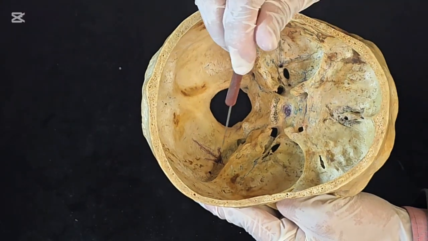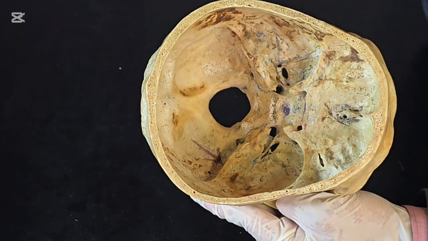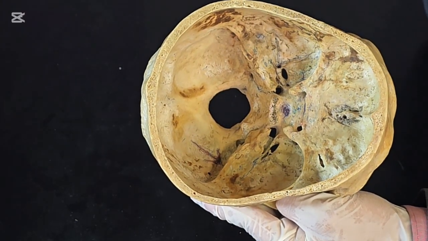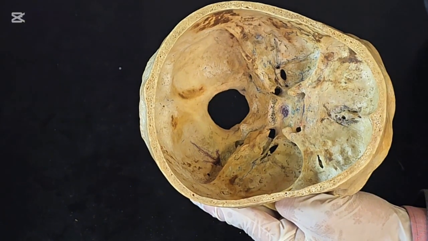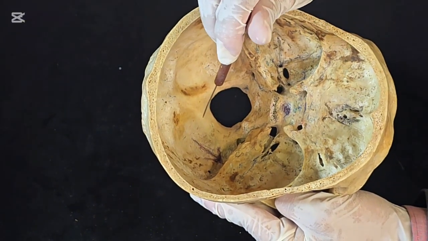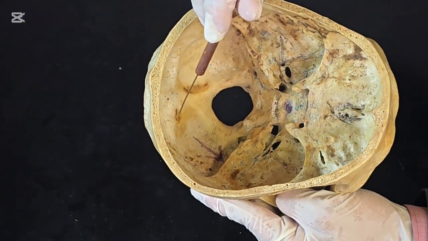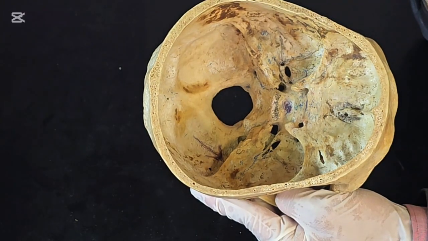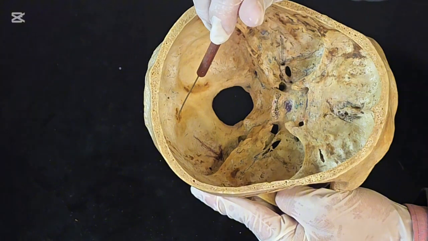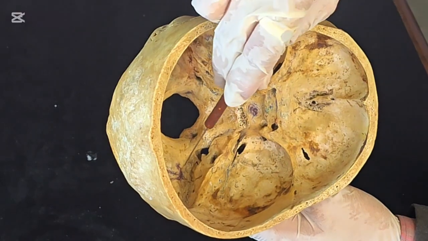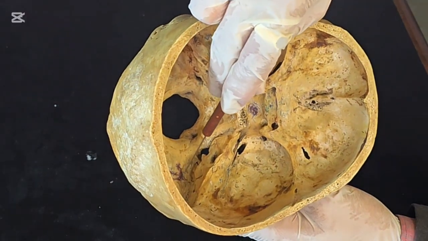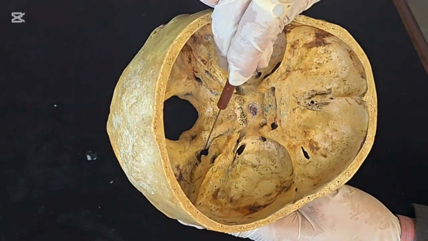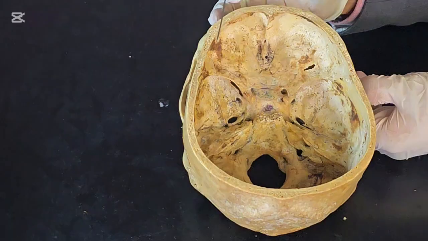The squamous part of the occipital bone present on either side of the foramen magnum is in contact with the cerebellum below the transverse sulcus and with the occipital lobe of the cerebrum above the transverse sulcus. The sigmoid sulcus that lodges the sigmoid sinus ultimately leads to the jugular foramen.